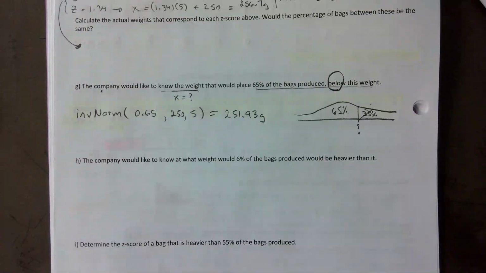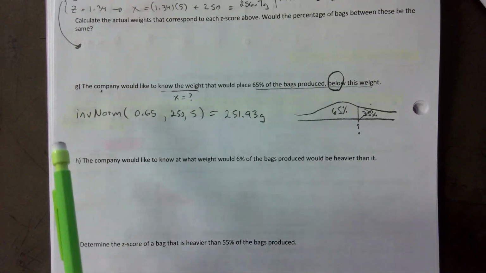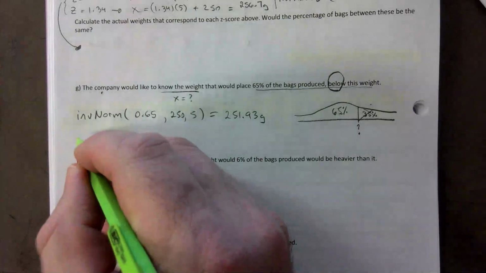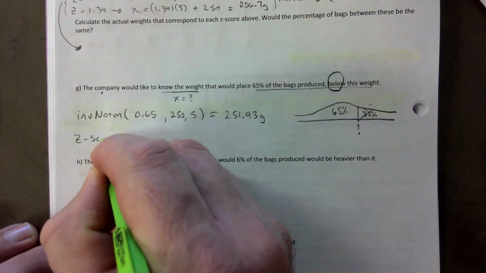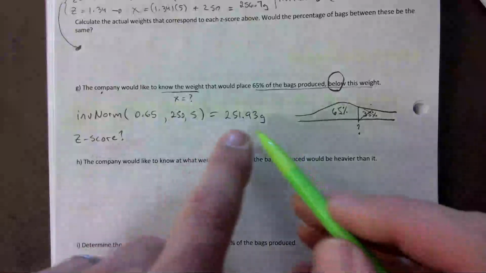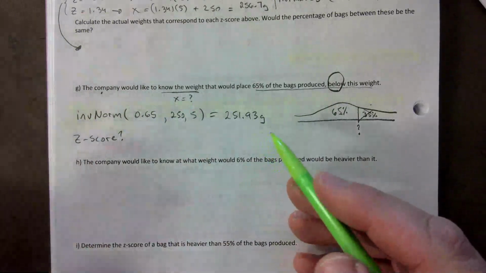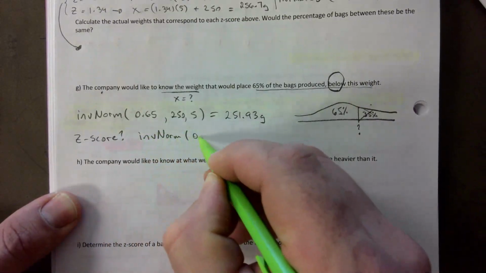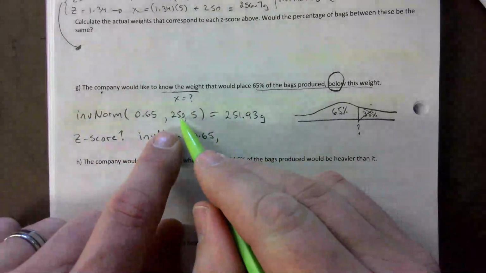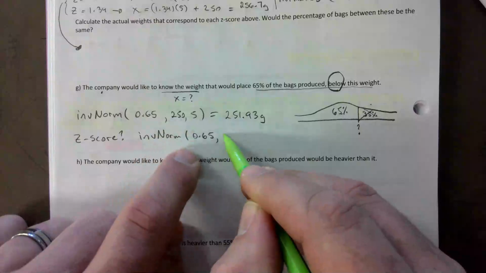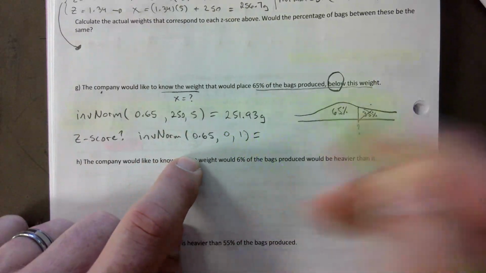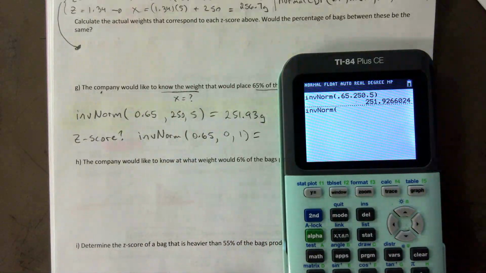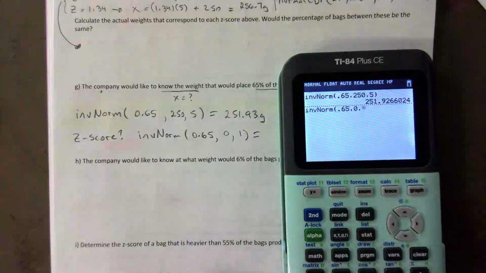Here's something cool. I'm going off on a tangent a lot. Could you use inverse norm to find the z-score? Write this down, z-score. Remember I gave you a formula to figure out the z-score? Yes, it's possible. But you could also use inverse norm, 0.65, 0, 1.